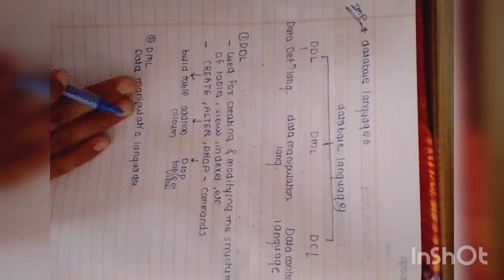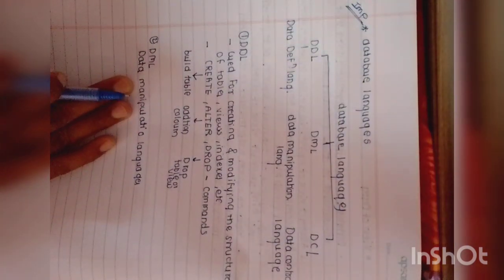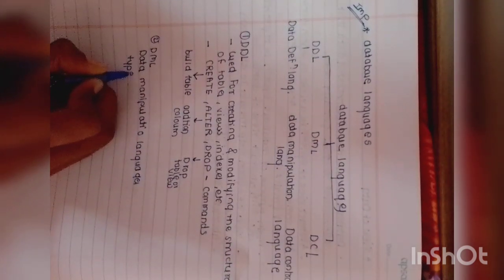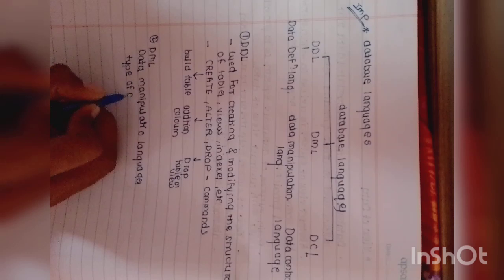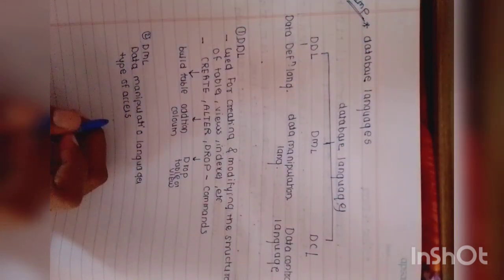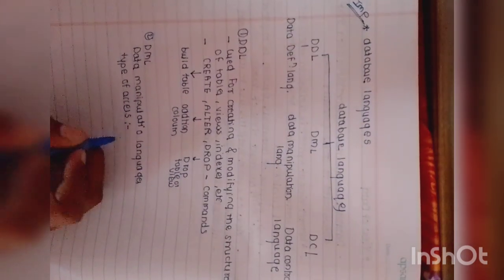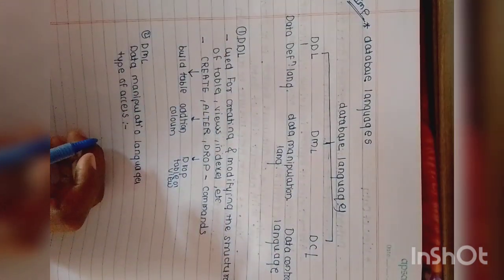Next one is DML. DML means data manipulation language. In data manipulation we have four types of access, which enable the user to manipulate or organize the data. That will be retrieval of information from the database, insertion of new information, deletion of information from the database, and modification of information.